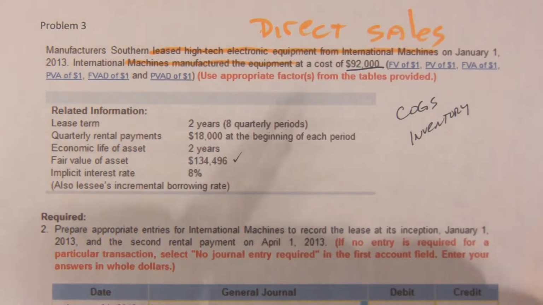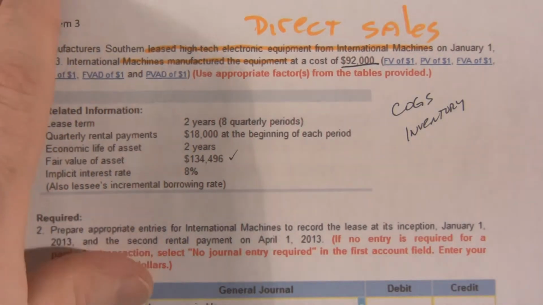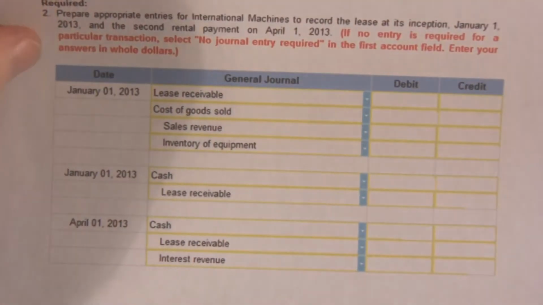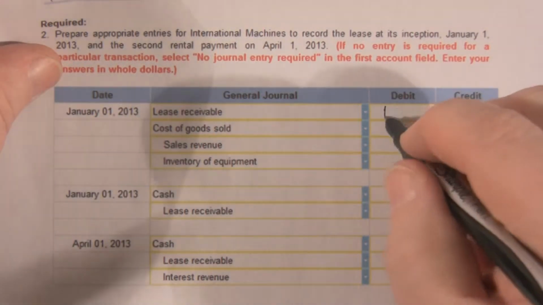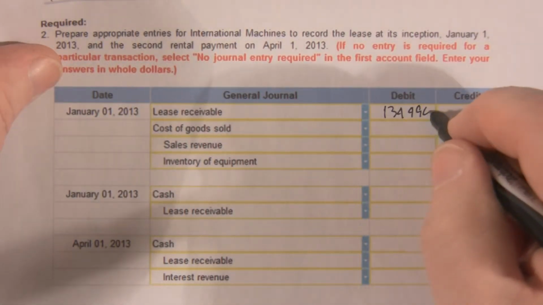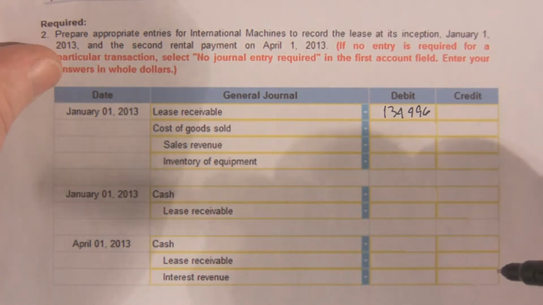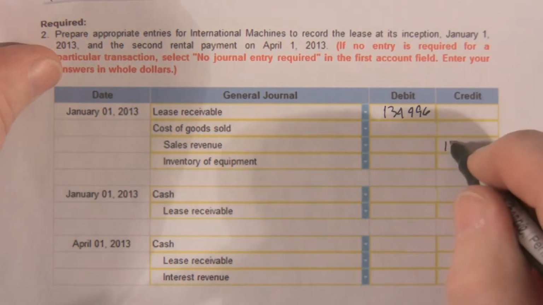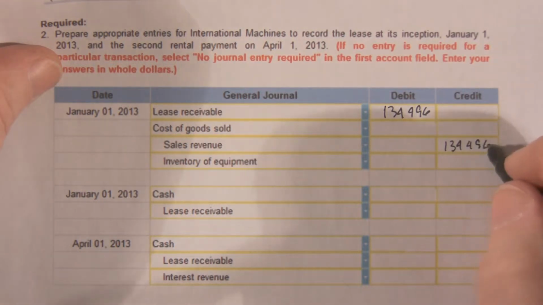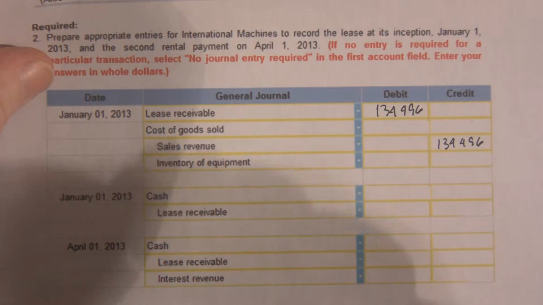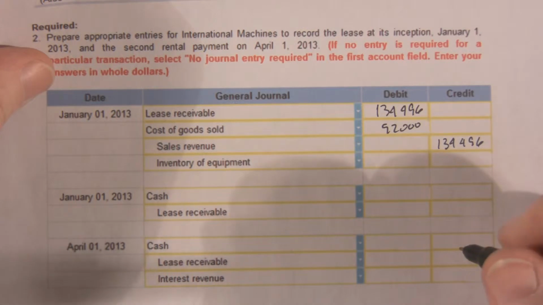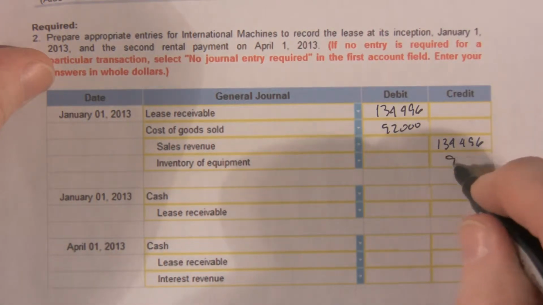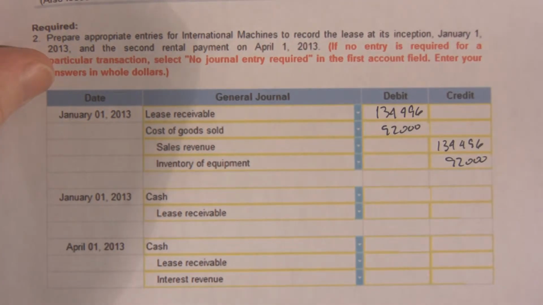So, let's do it at once. It wants us to take this information and do the journal entries. So, the lease receivable is the 134,496 from above. That's also the total sales revenue, 134,496. That's our total sale. Our cost of goods sold is the $92,000 it cost us to make it. And since we're selling it from our finished goods inventory, it's a reduction to our inventory of $92,000.